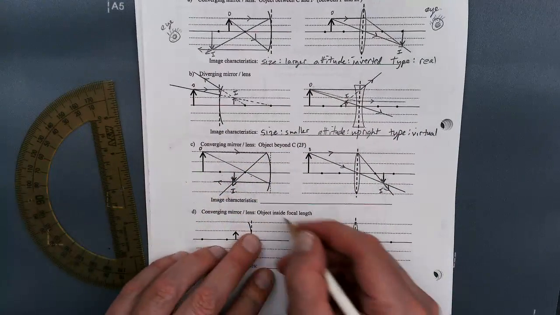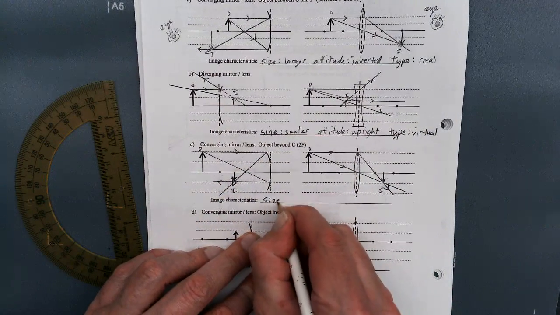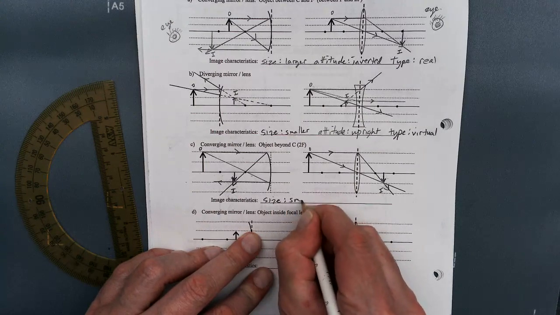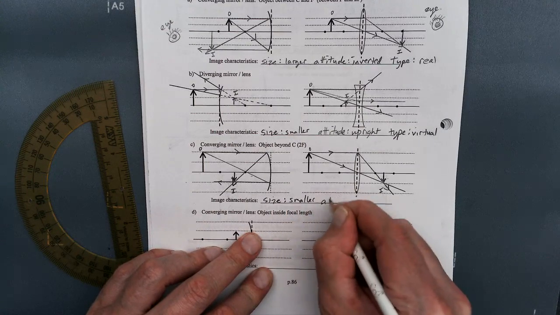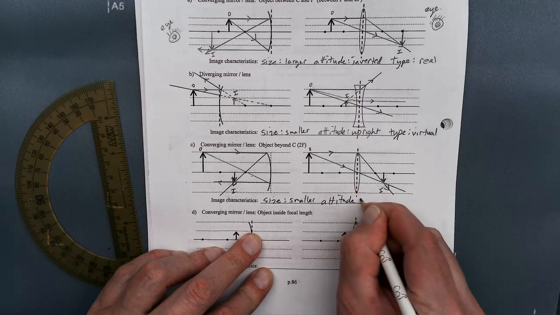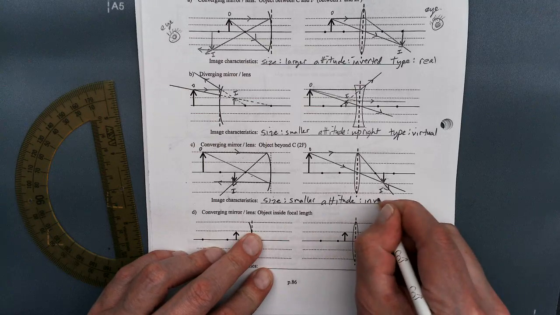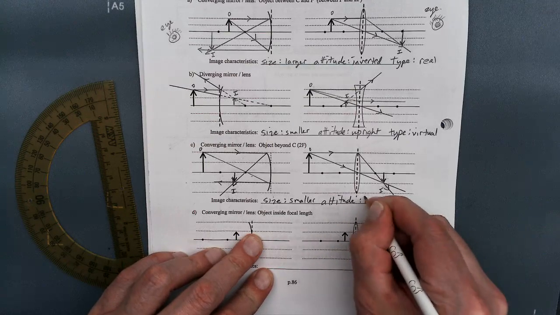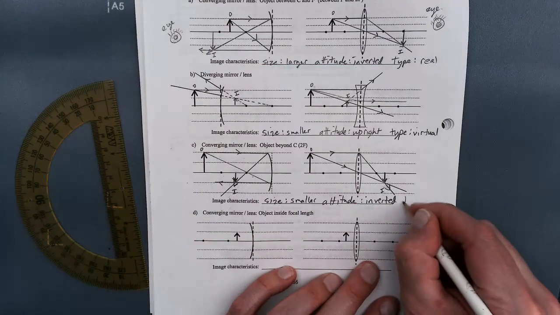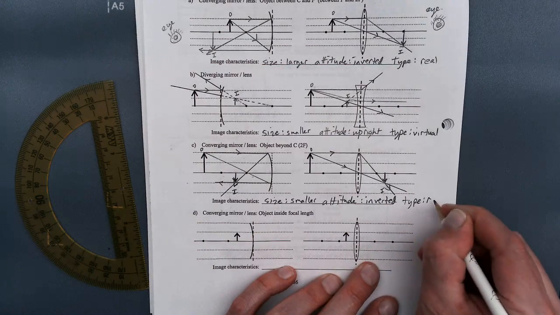Okay, so the image characteristics: the size is smaller. The attitude is inverted. And these images, as you can see here, must be of the real type.